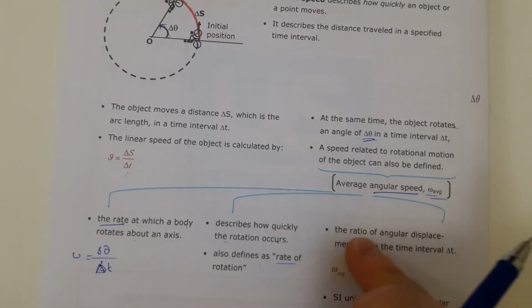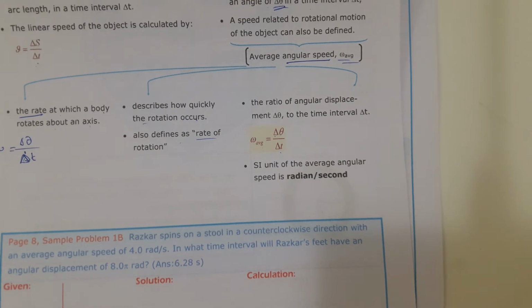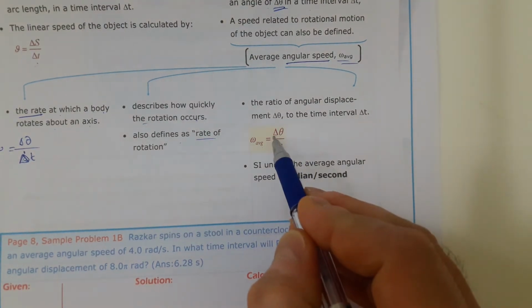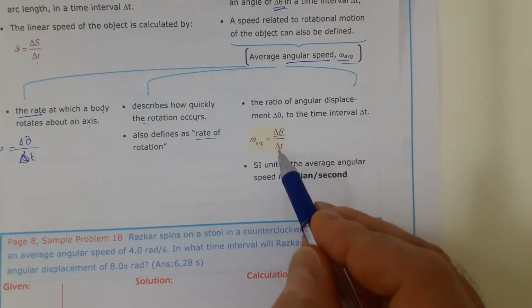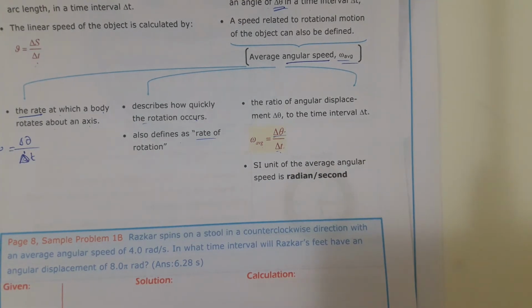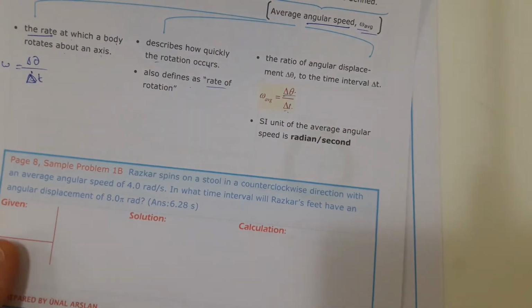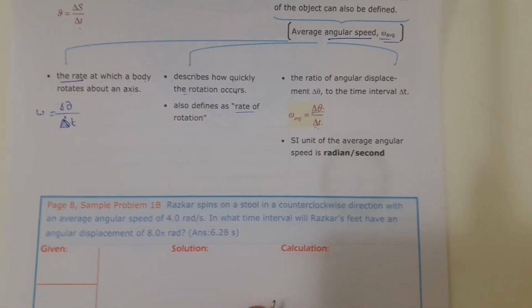So it's calculated by the ratio of the angular displacement delta theta to the time interval delta t, which is the average angular speed. And the unit of average angular speed is radian per second, because angular displacement is in radians and time is in seconds. Radian per second is the SI unit of average angular speed. And let's solve a problem.